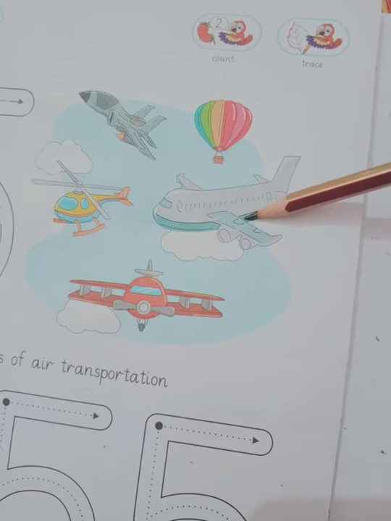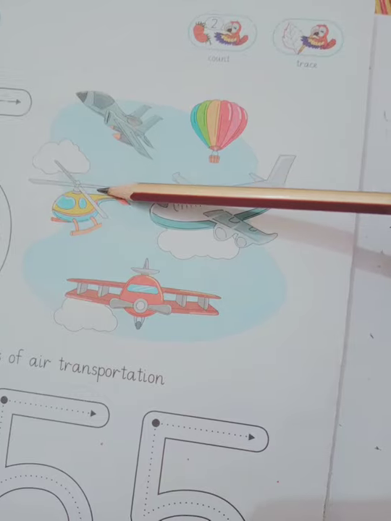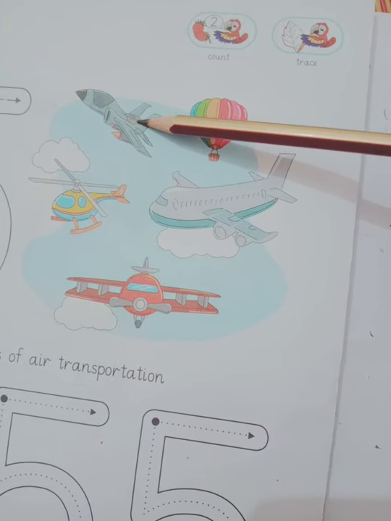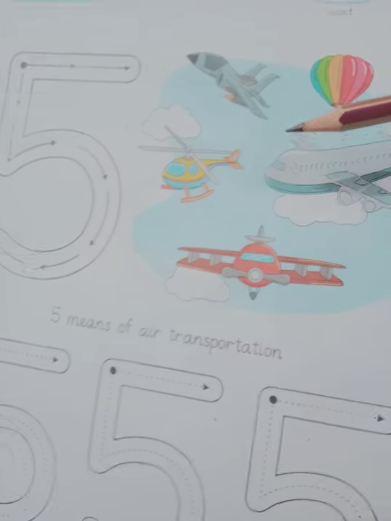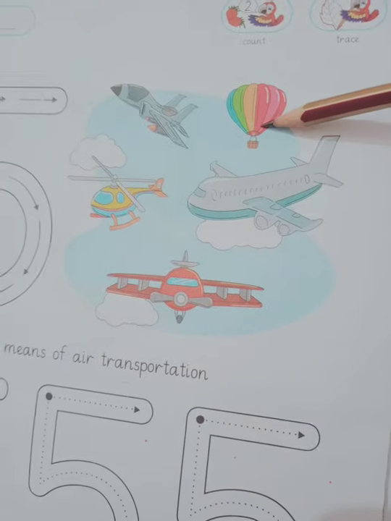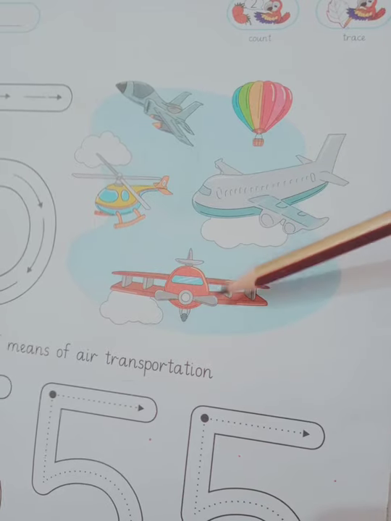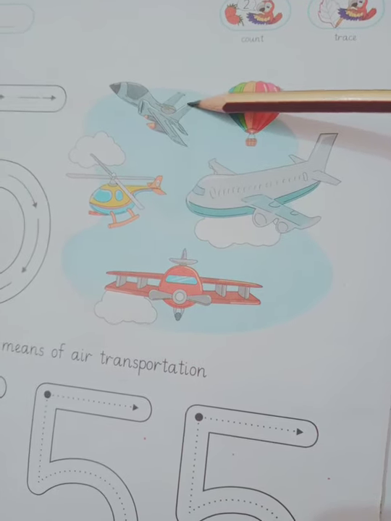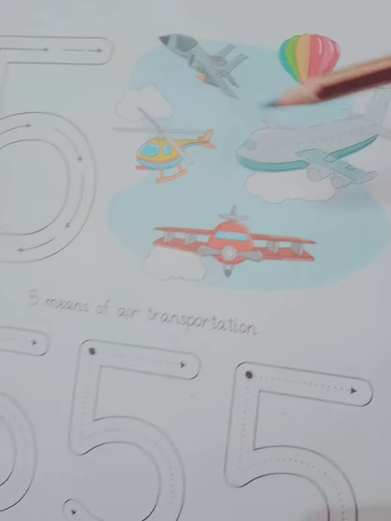After knowing their names, let's count how many means of air transportation are here. 1, 2, 3, 4, 5. How many means of air transportation are here? 5 means of air transportation. Let's count them again. 1, 2, 3, 4, 5. So total 5 means of air transportation are here.